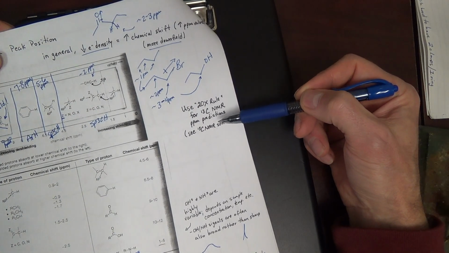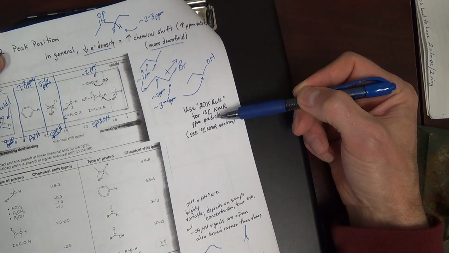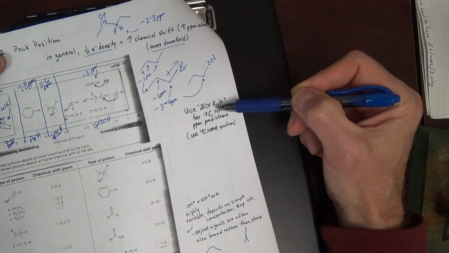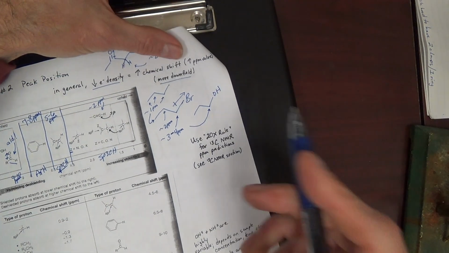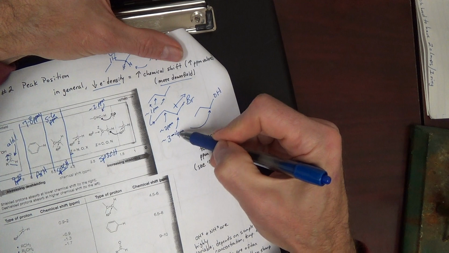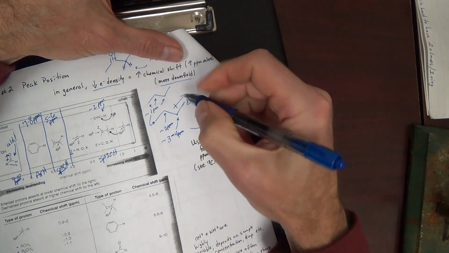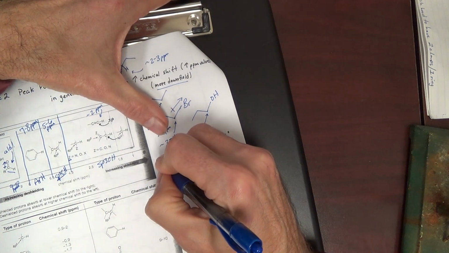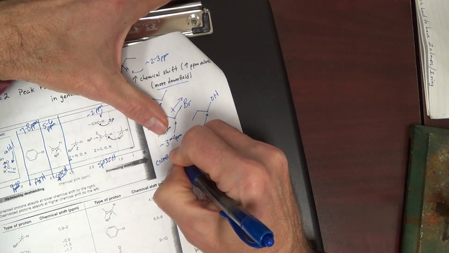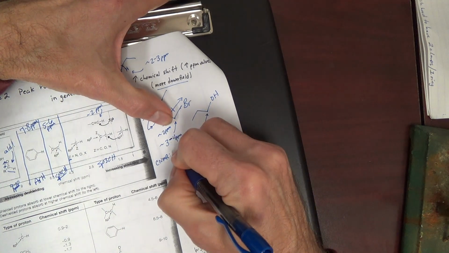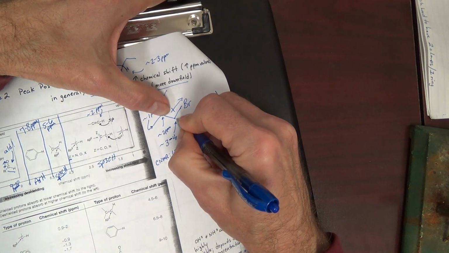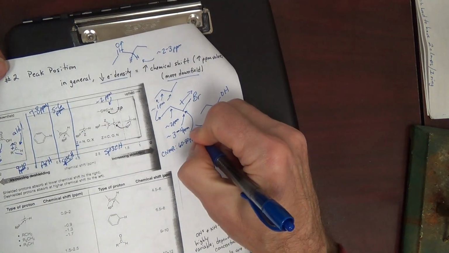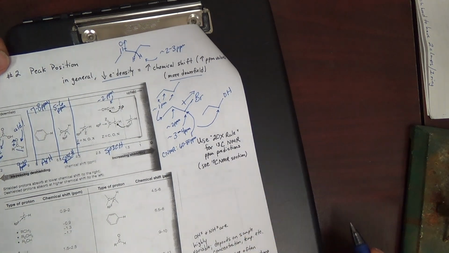Before we move on, I can make a comment about carbon NMR peak positions. Whenever you're looking at carbon NMR, we're going to use the 20 times rule. For example, the H on this carbon is about 3 to 4 ppm. Well, the carbon itself, in carbon NMR, it's just 20 times this. So it's going to be about 60 to 80 ppm for the corresponding carbon. And that's the so-called 20 times rule.